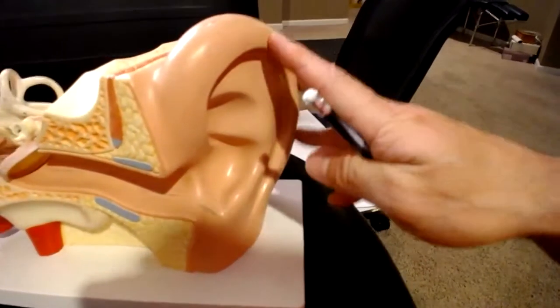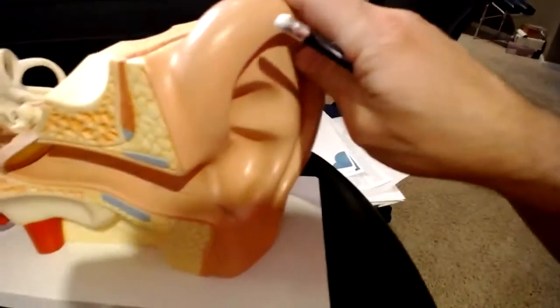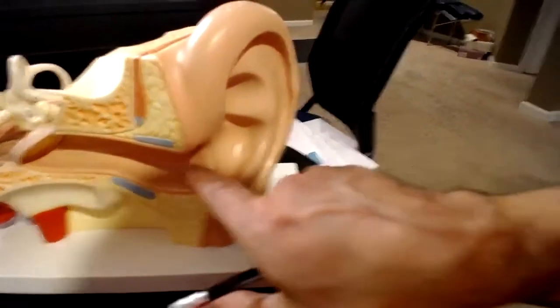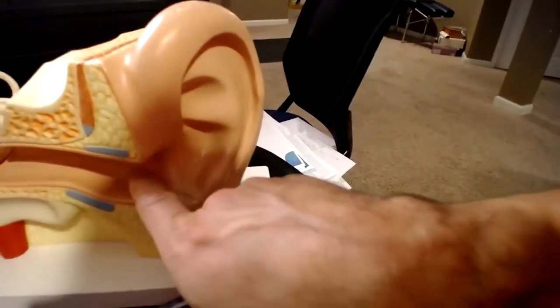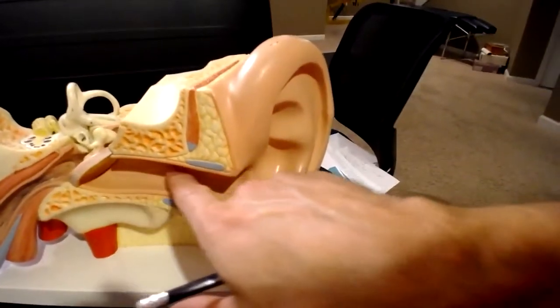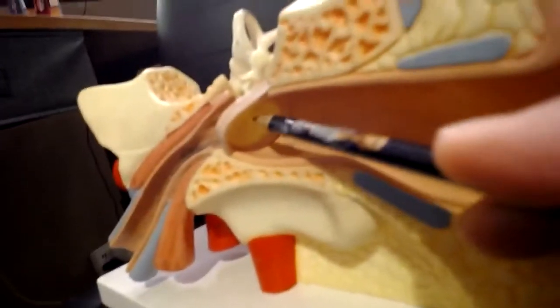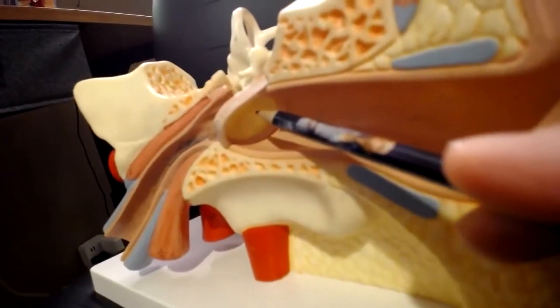Here is the auricle of the ear, okay, or the pinna is another name for it as well. We have the external auditory meatus or external acoustic meatus. You can use either one. Okay. We got this right here. That's your tympanic membrane.